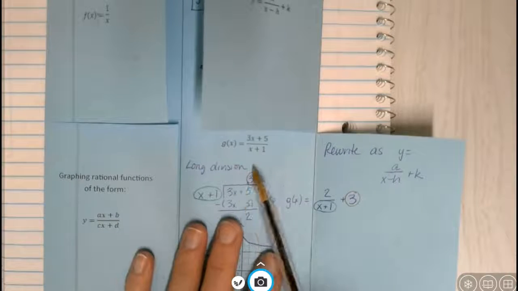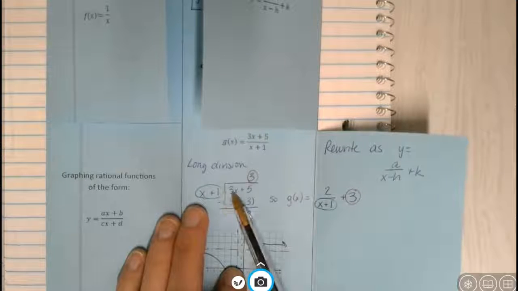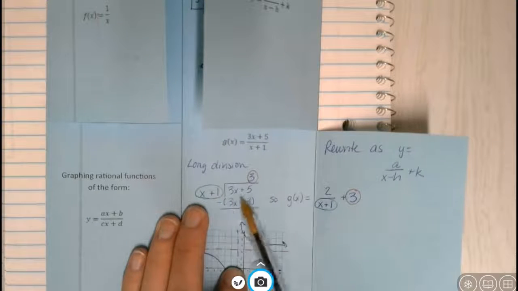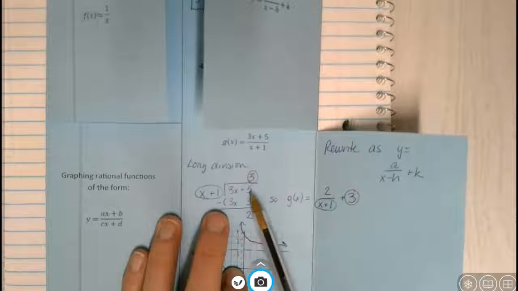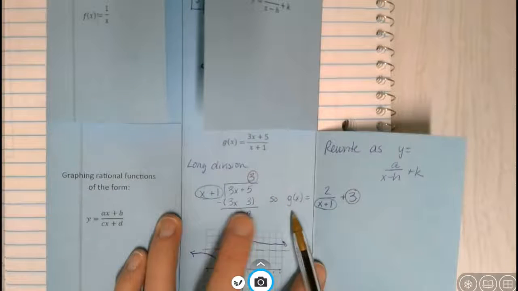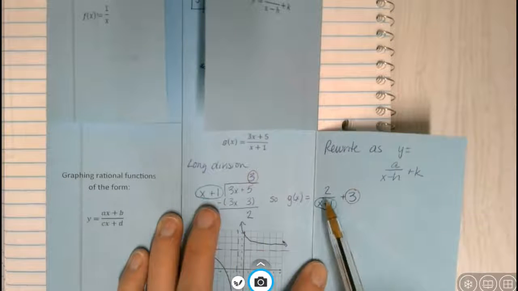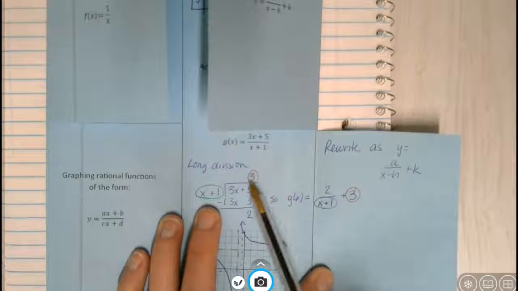So I go ahead and perform my long division. I've got my 3x plus 5 inside my box and my x plus 1. I ask myself, how many times does x go into 3x? It goes into it 3 times. 3 times 1 is 3, and 3 times x is 3x. Then I subtract going down, 5 minus 3 is 2. So how I can rewrite this is that my 2, my remainder, becomes my numerator. The thing I divided by, my denominator, stays the same, and this is the remainder.